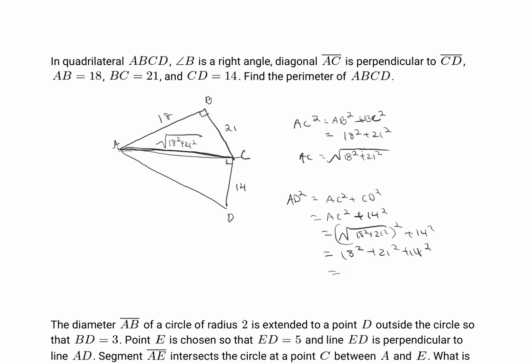We have 324 plus 441 plus 196. You can solve this out, but I'm pretty sure this is what it is. And if we add it, we get 961, I think.